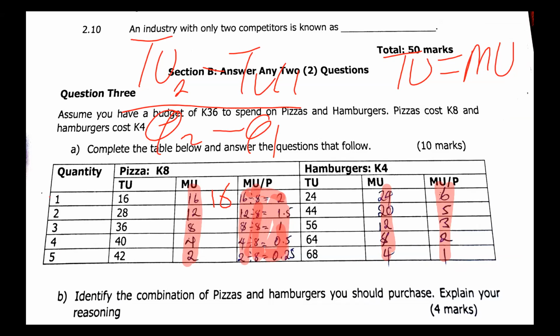Okay. Now to find the marginal utility on quantity 2, you say total utility 2, which is 28, minus 16, over 2 minus 1. And what do you get? What is 28 minus 16? It is 12, sir.